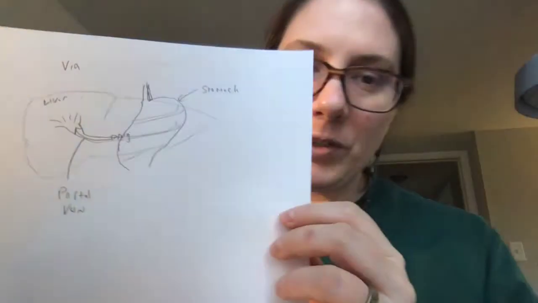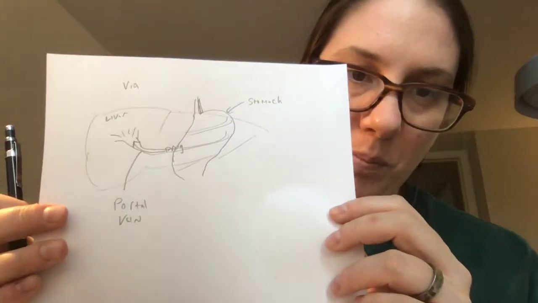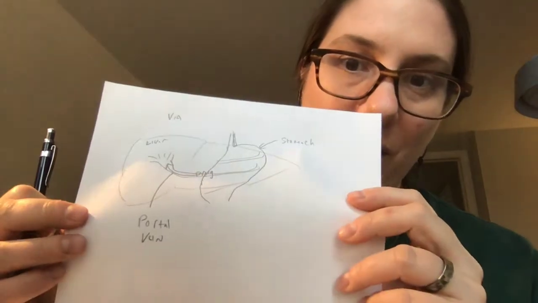It's directly connected to it. I'm going to write here, portal vein. And this is the liver. And then I'm going to write the path of the drug. Basically the drug is going through the portal vein and emptying out into the liver. So that's the first thing.